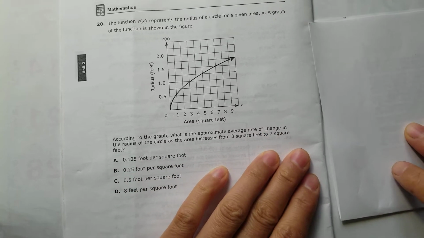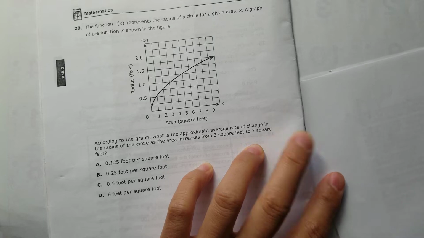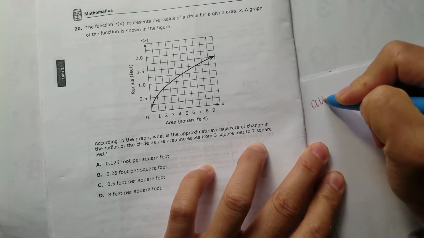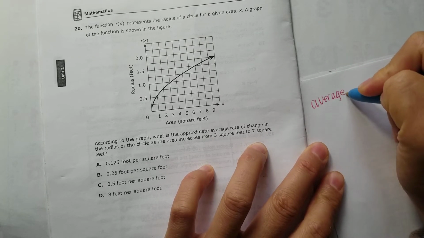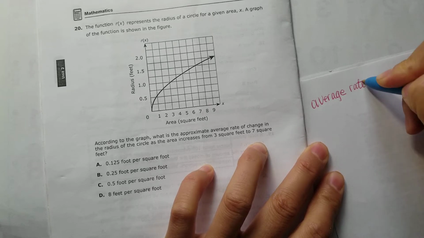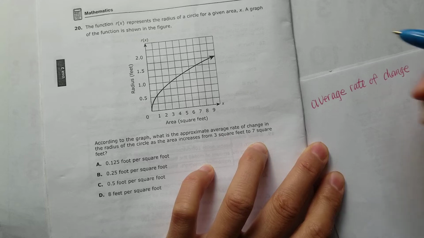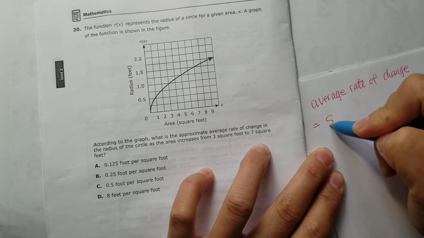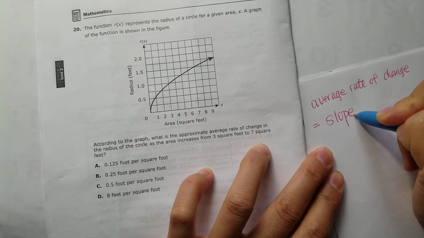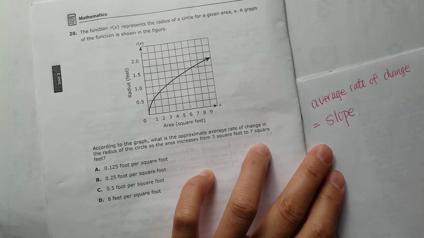And keep this in mind. The phrase average rate of change has another name you all know. It's just about the slope.